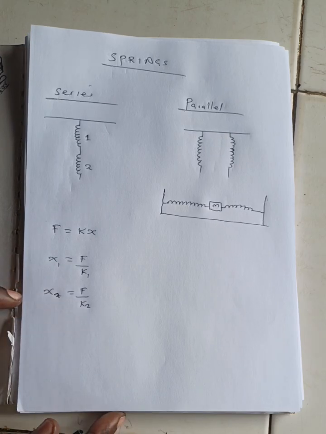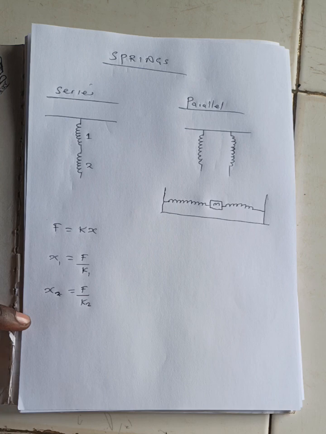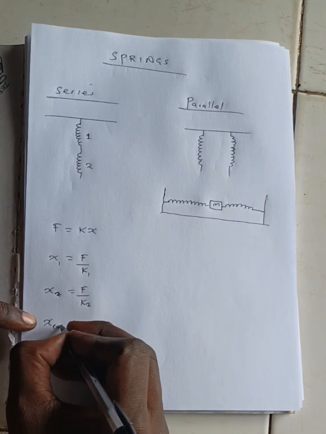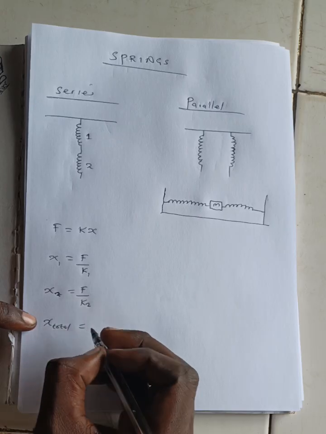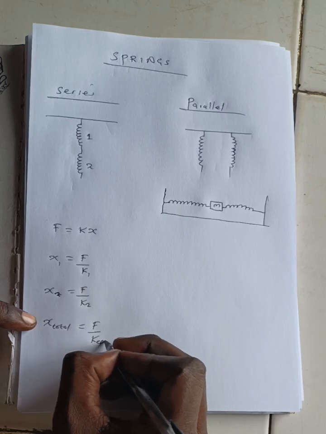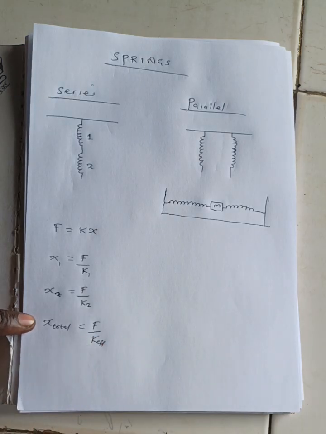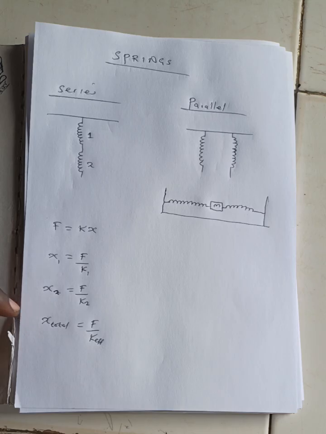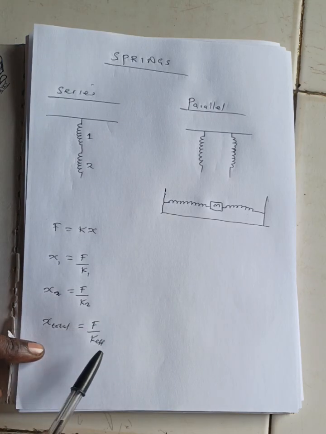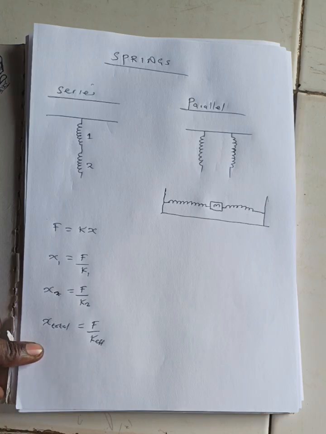Now, the total displacement, which we'll call the effective displacement, will be equal to F over K effective, let's call it the effective spring constant. So this is what we have here. Our x total will be equal to force divided by the effective spring constant. Now what we are looking for is the formula that can help us find this effective spring constant. So let's continue.